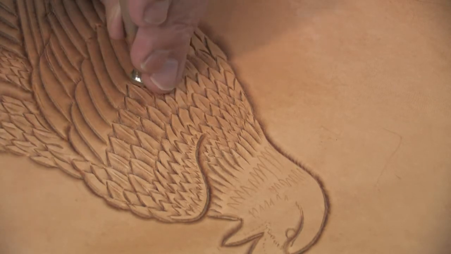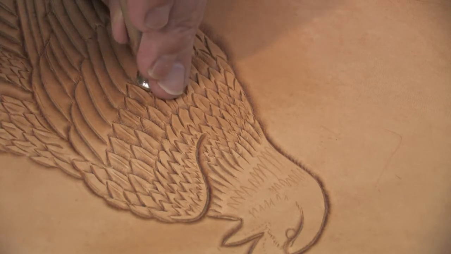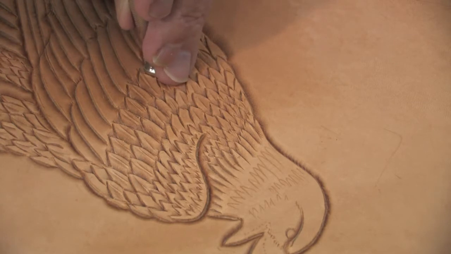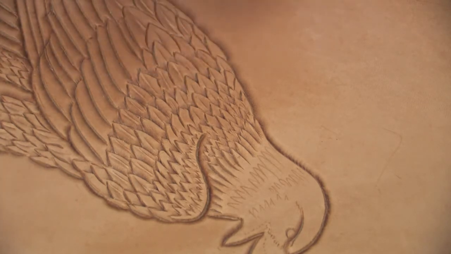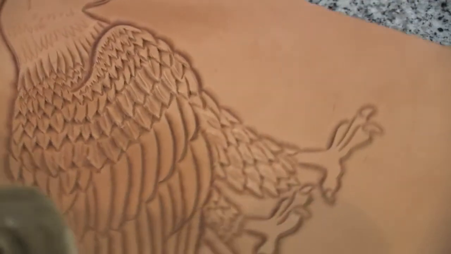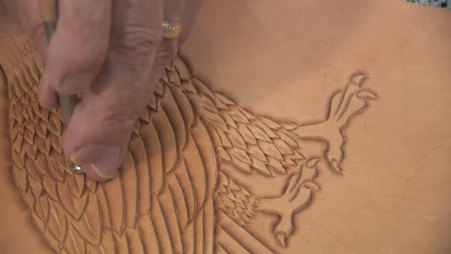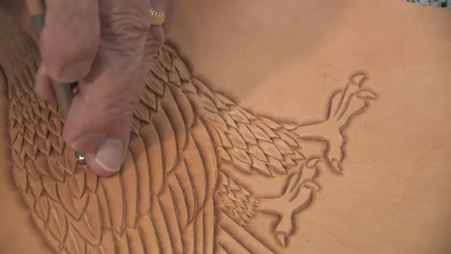If I bevel on the other side, I will use the other tool like I would right here. I would turn it around, and then I would use the other tool to bevel on this side.